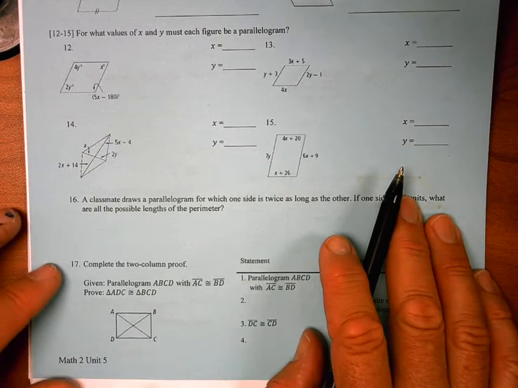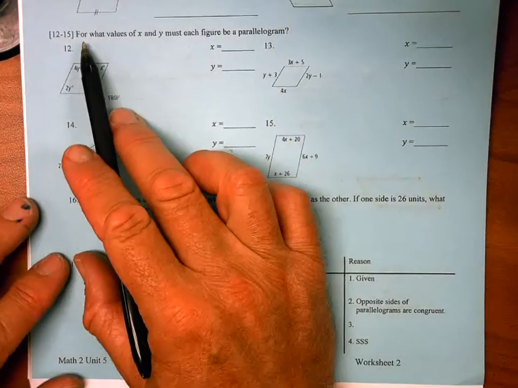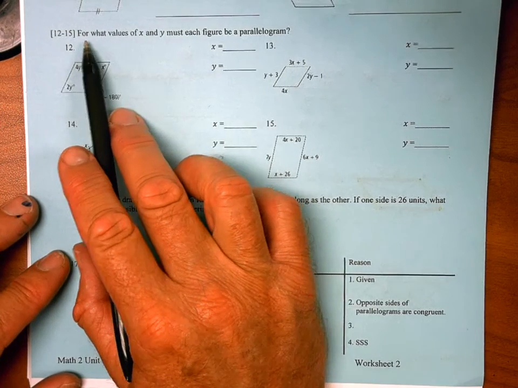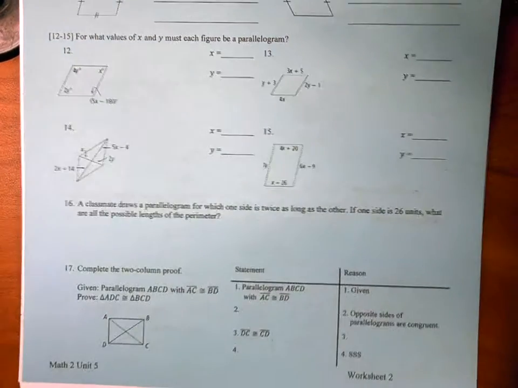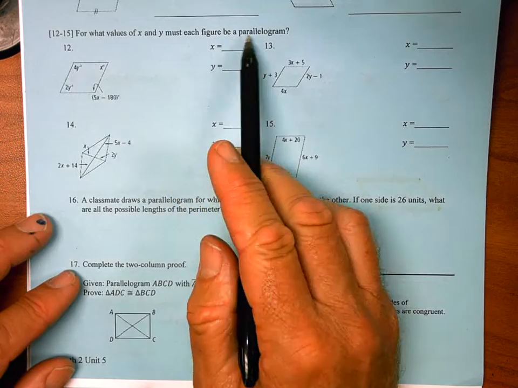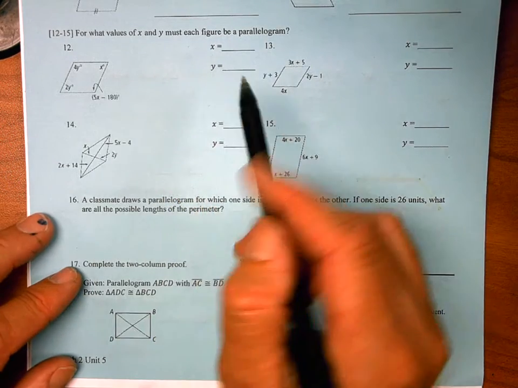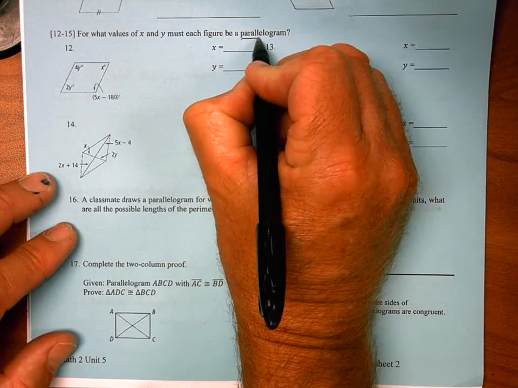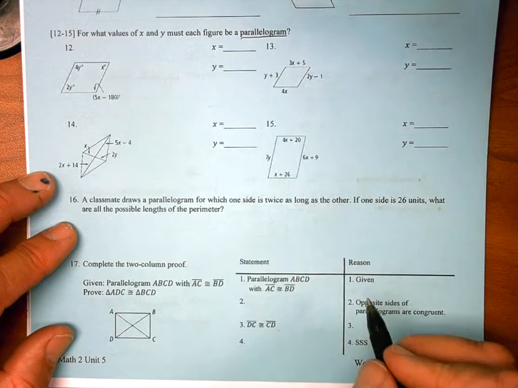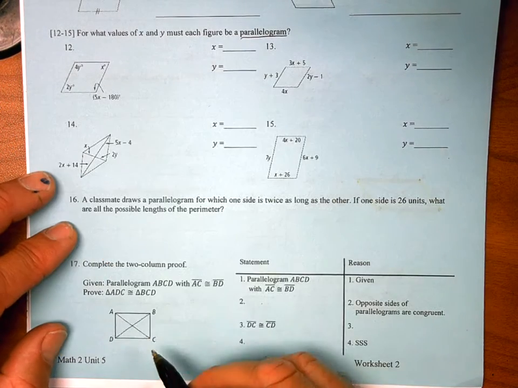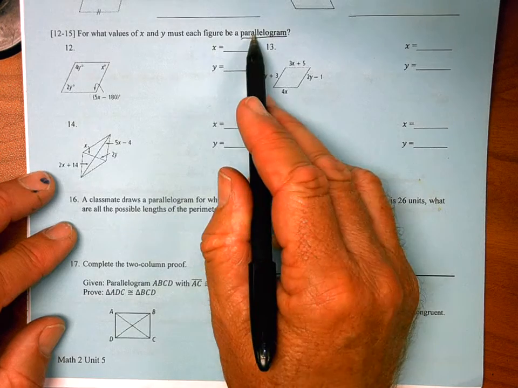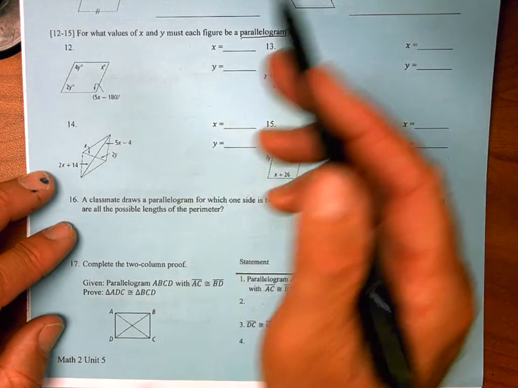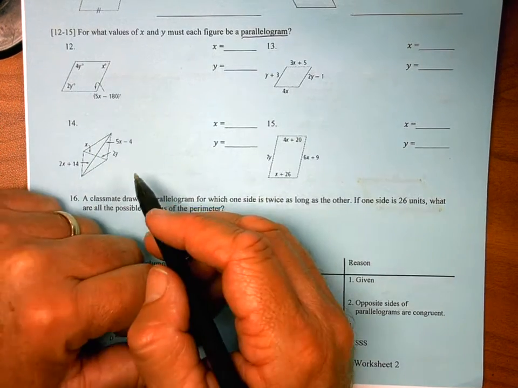So in number 12, or 12 through 15, the instructions say, for what values of x and y must each figure be a parallelogram? What we're going to do is assume that the shape is a parallelogram, and then apply the properties of a parallelogram to figure out what x has to be, what y has to be. So let's solve for x first.